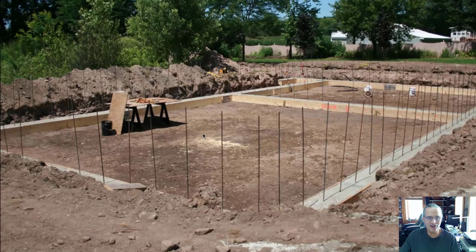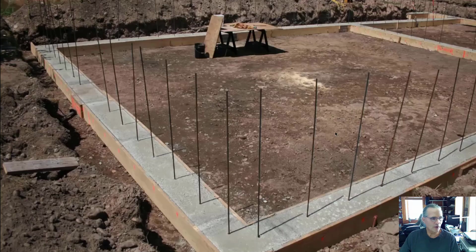This is the greenhouse again. Sorry, the images are flowing by so quickly. I'll pause this for a second. So we have our footer here. These boards will come off soon. The concrete is poured for the footer. The rebar is going up. That's going to be tied with other rebar inside of insulated concrete foam.